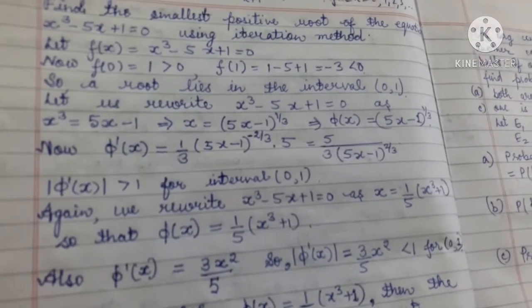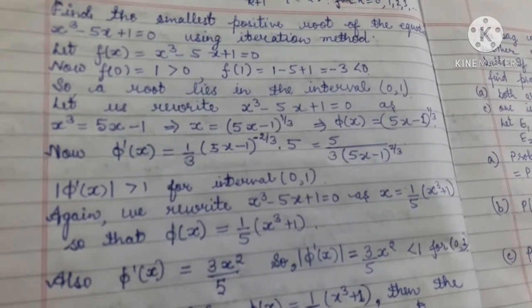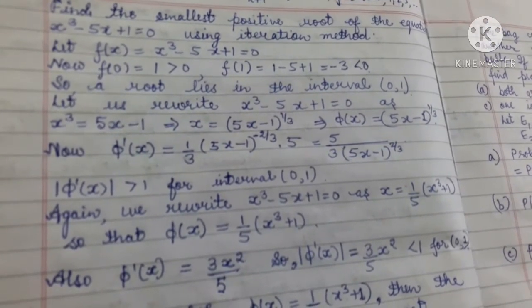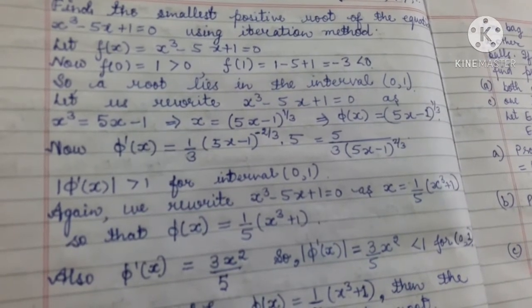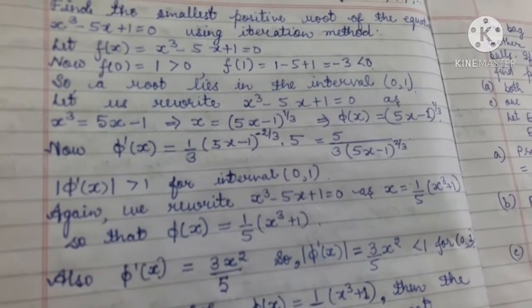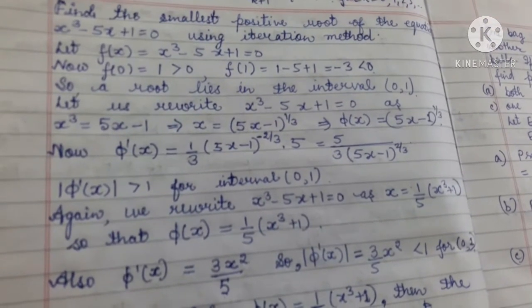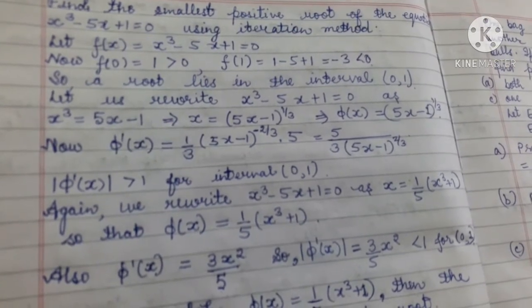After this, we try to find out phi dash of x, that is the first order derivative. This will be equal to 1 upon 3 into (5x minus 1) raised to the power minus 2 upon 3 into 5. This can be again written as 5 upon 3 multiplied by (5x minus 1) raised to the power 2 upon 3.